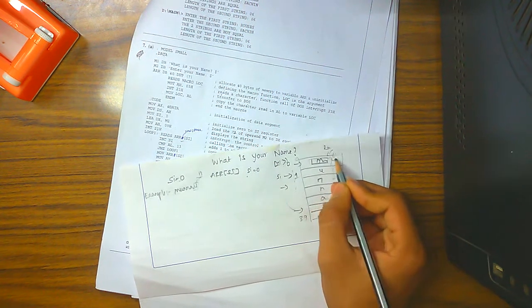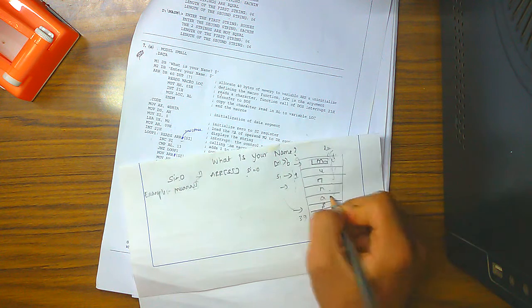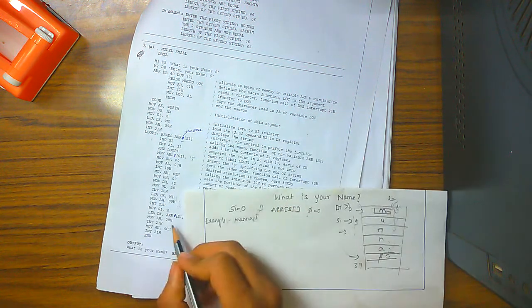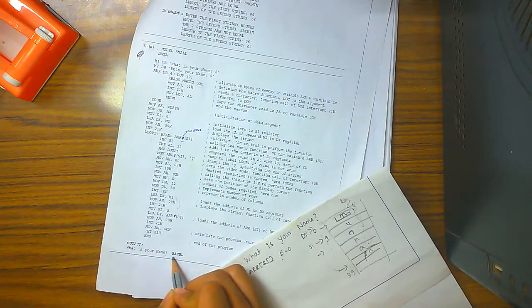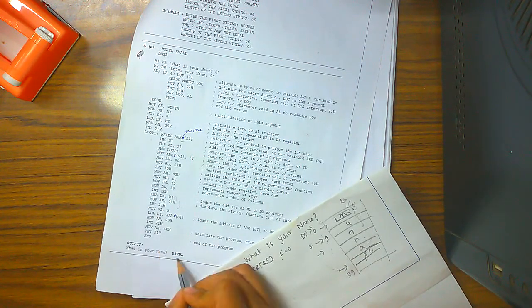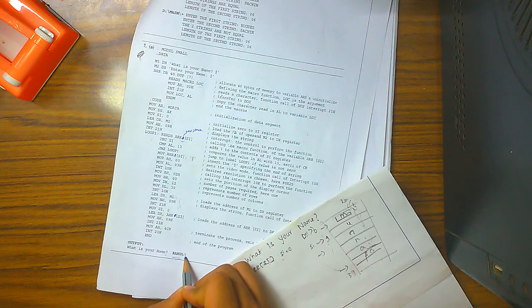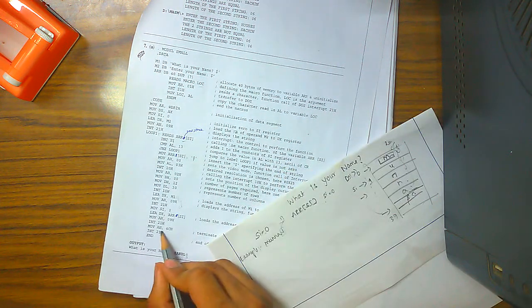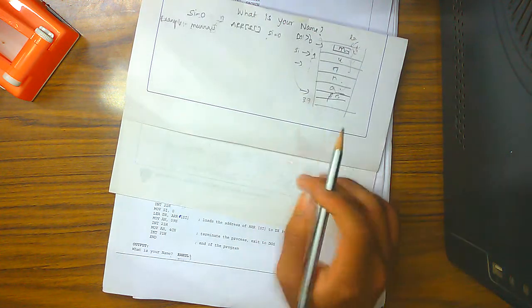From here the output will start. It will type MUNNA. When it reaches the dollar location, it will stop the output. So the output will be "What is your name", and if you give the name as Rahul, the input is Rahul here, so the output shows Rahul. The dollar symbol is there, but it is not shown to you because it is only used by the processor. Then MOV AH, 4CH, INT 21H, which is the interrupt for terminating the process.